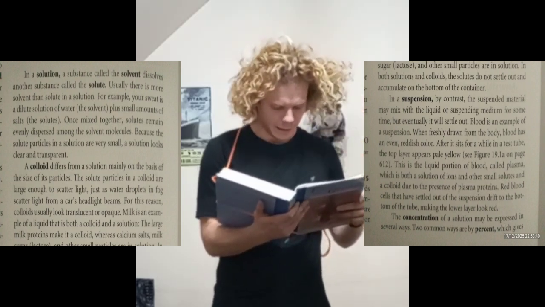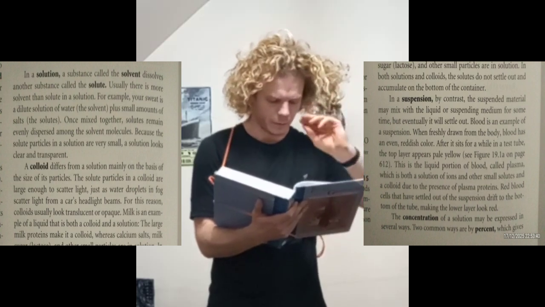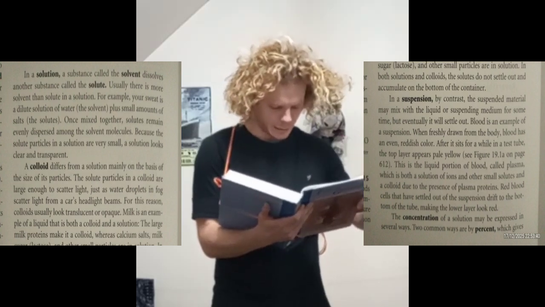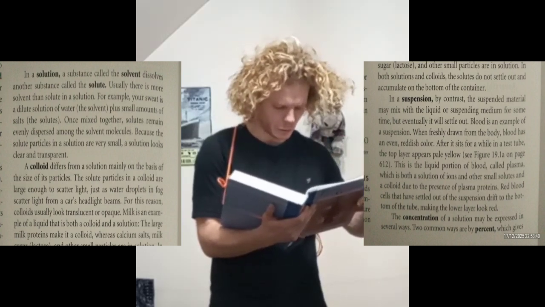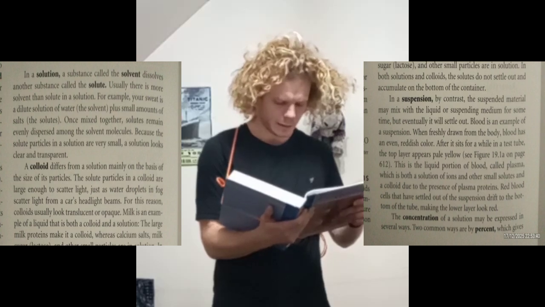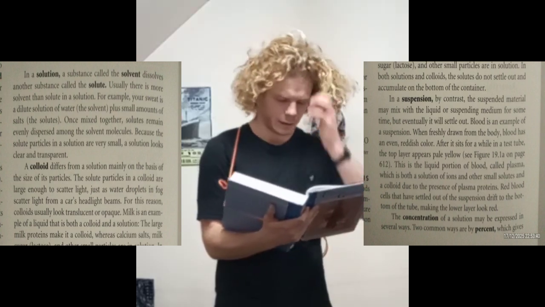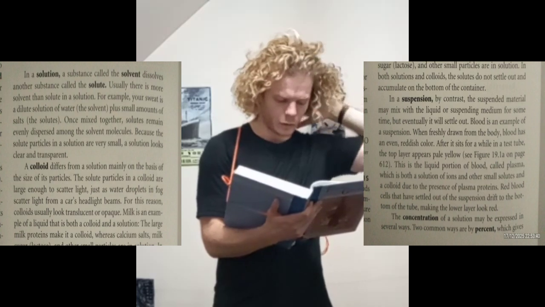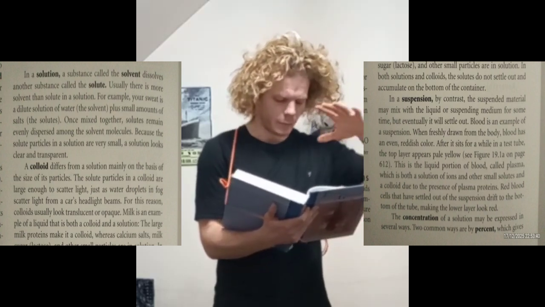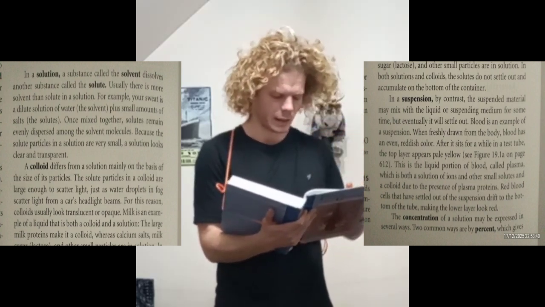Okay, blood: the liquid on top, the plasma, is yellow, while at the beginning it is red. The plasma is both a solution and a colloid. A solution because the ions and other things are completely dissolved, but also a colloid because of the plasma proteins. But the hemoglobin, the blood cells, have settled down to the bottom, and that is now a suspension. I'm going to start the camera again.